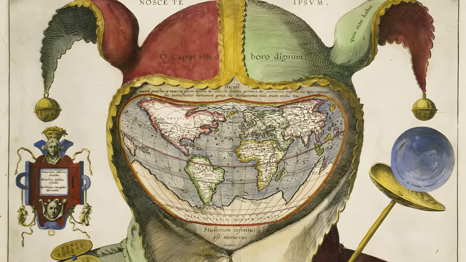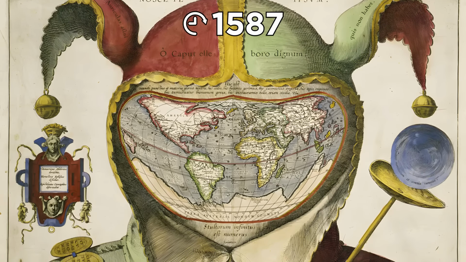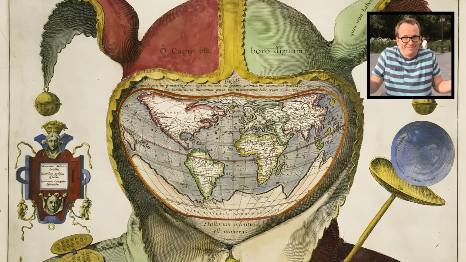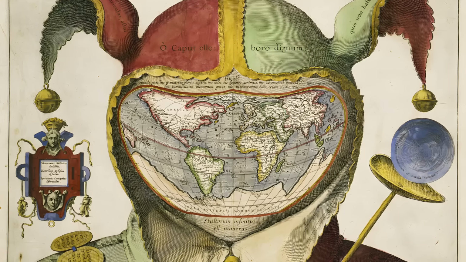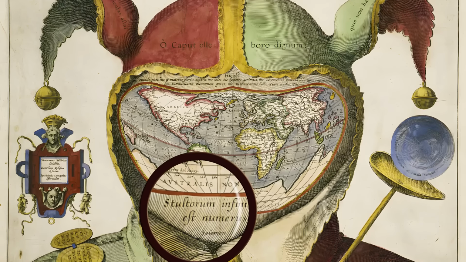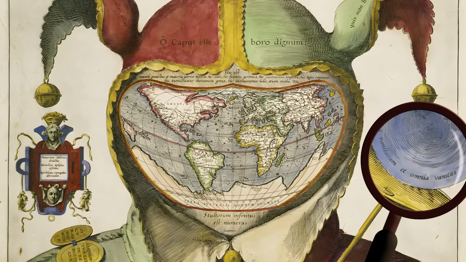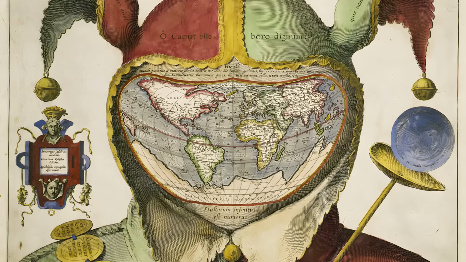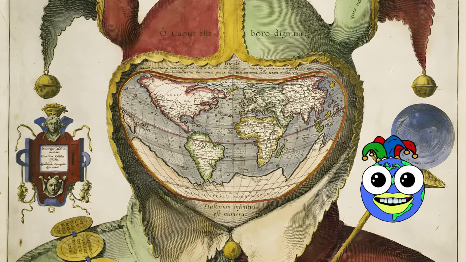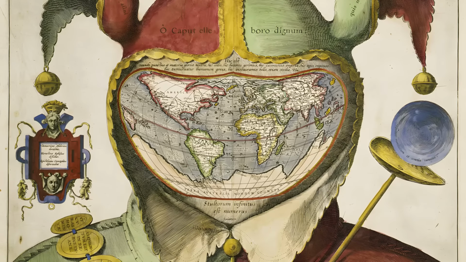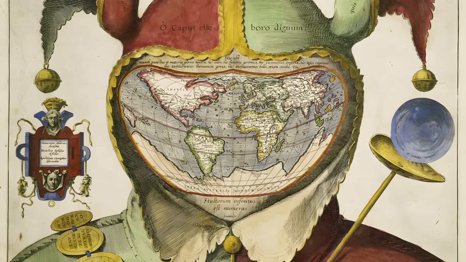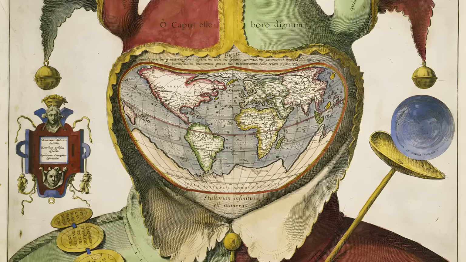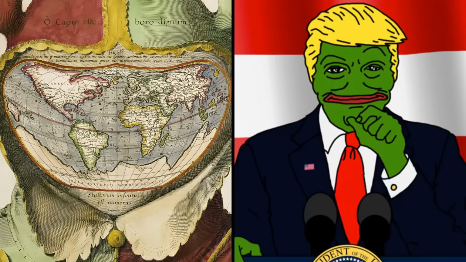It was created sometime after 1587, but by who? Nobody knows. Around the face are various Latin phrases such as "the number of fools is infinite" and "vanity, vanity, all is vanity." This suggests that the map was intended as some kind of satirical statement that either the world itself is foolish or our attempts to understand it are foolish and egotistical. Well, it's at least higher effort than today's political cartoons.